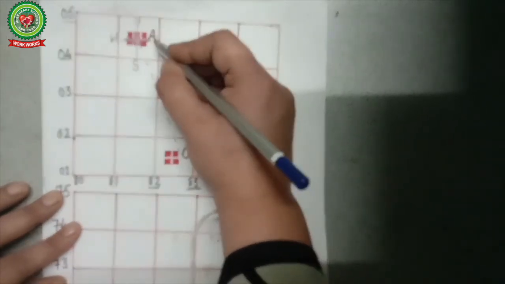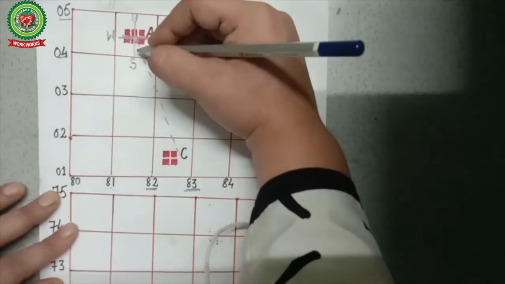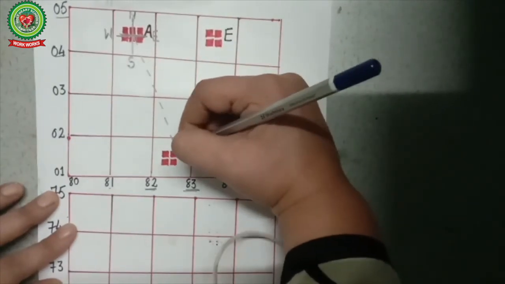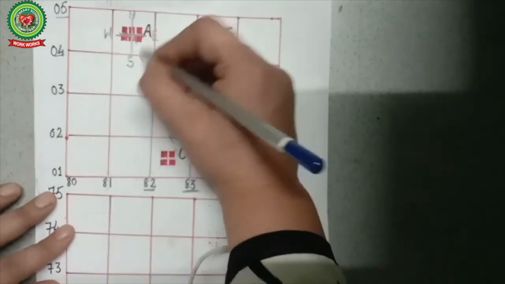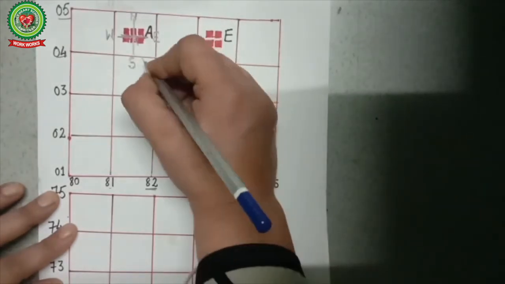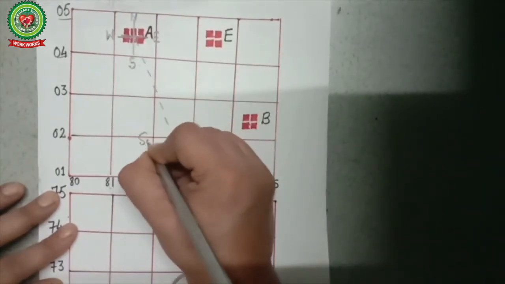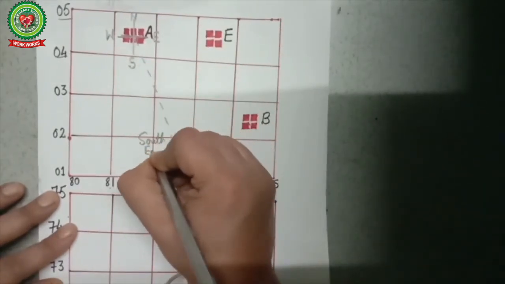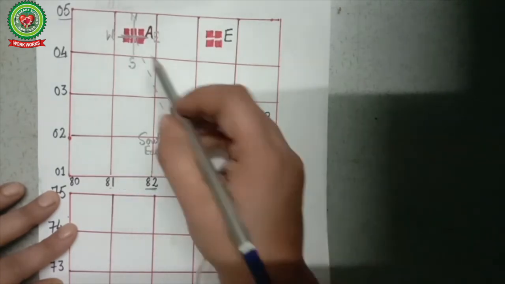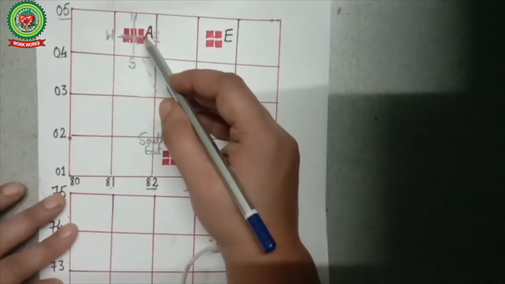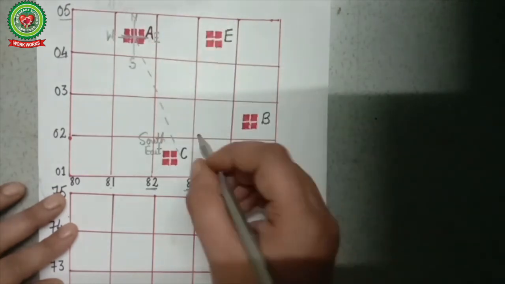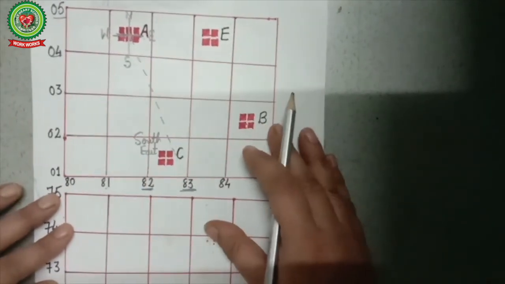It is located between south and east. So we can say that settlement C is located to the southeast of settlement A. Now let us do another example.